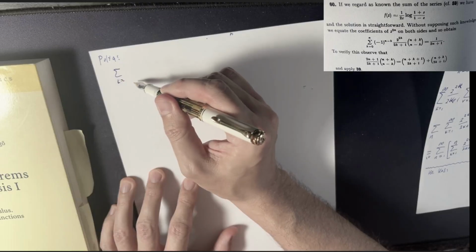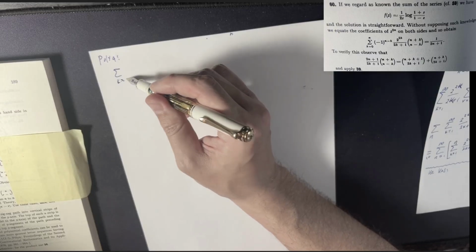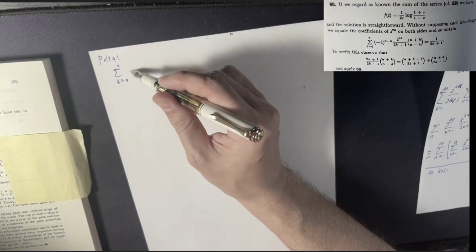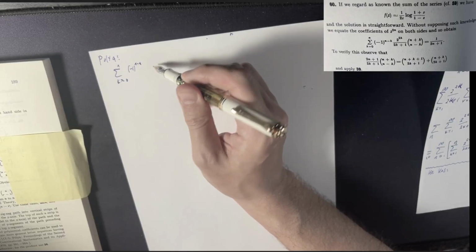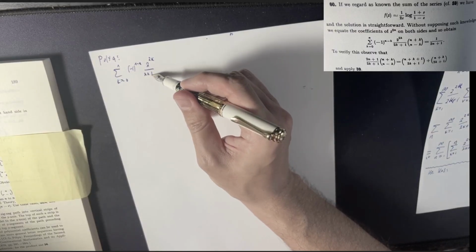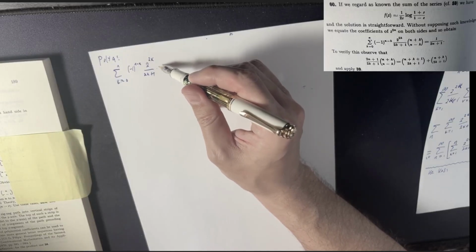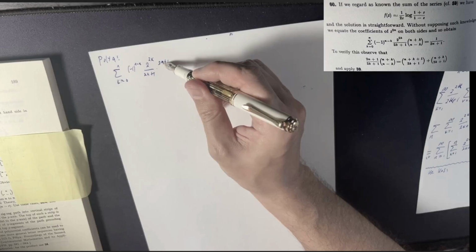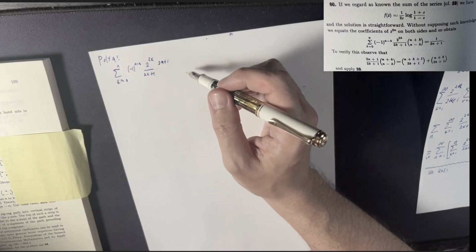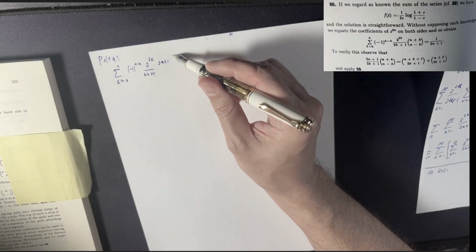K is going from, I can't read it. I should have pulled it up. Where is it? K is going from 0 to n. And then you've got the alternating bit, and then 2 to the 2k over 2k plus 1. So here at some point you want to multiply by 2n plus 1, I should have just put it on top of this. And then you've got this junk.